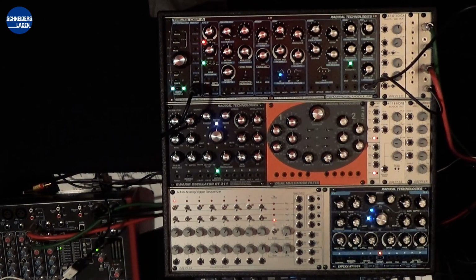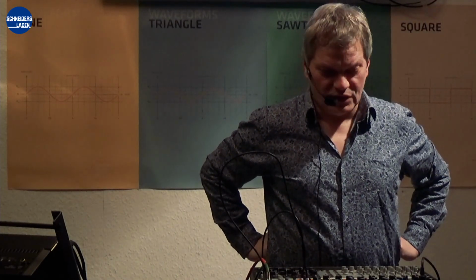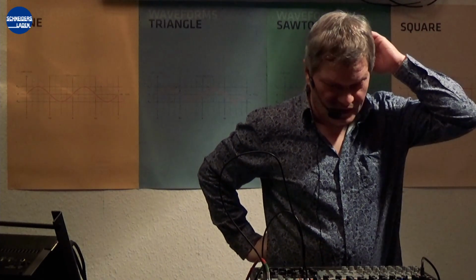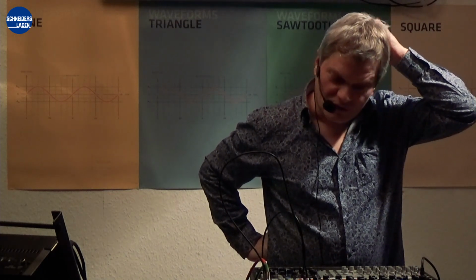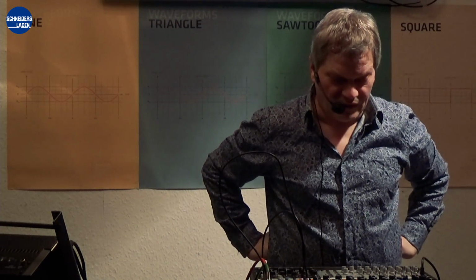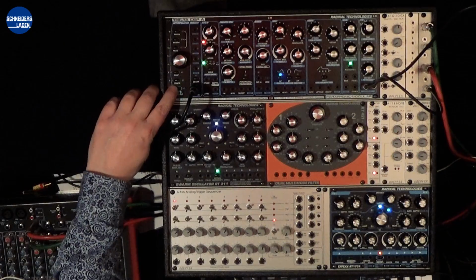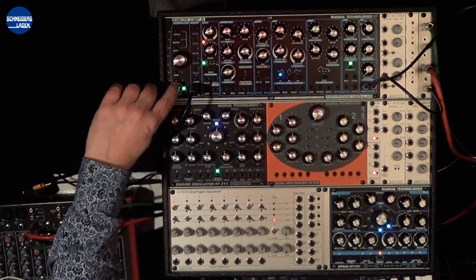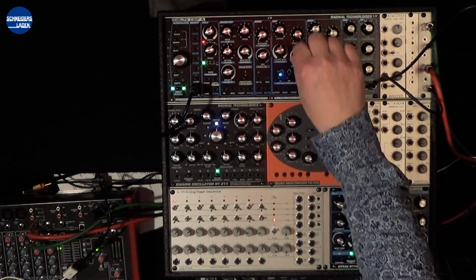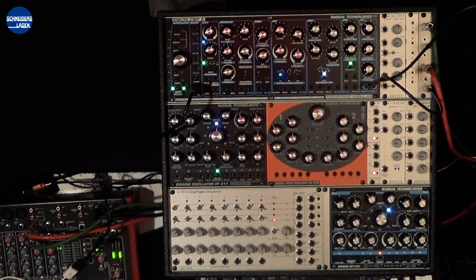So the filter section has 3 different filters. So it has an analog multimode filter, a digital multimode filter, and a digital 24 dB low pass filter. At the moment we are listening to the 12 dB digital multimode filter. So you have different filter functions. At the moment we are listening to the low pass.